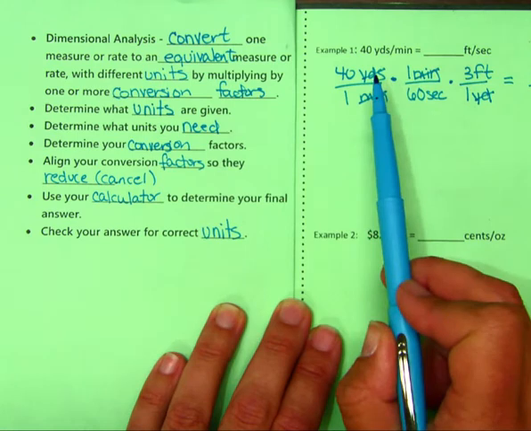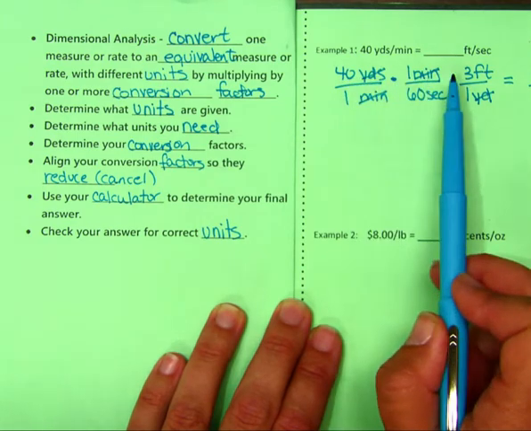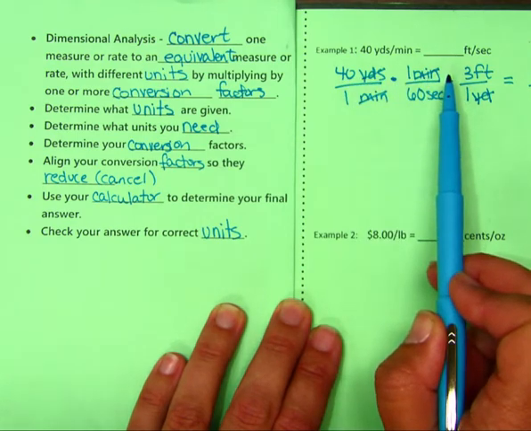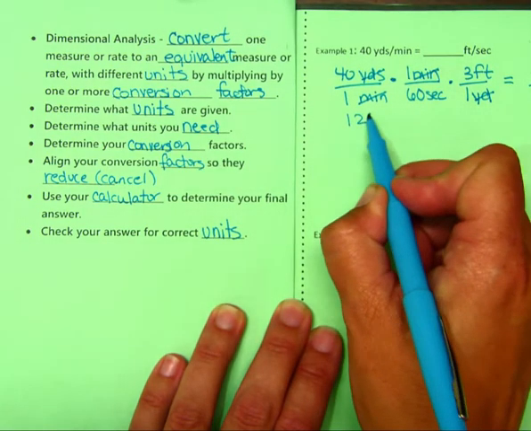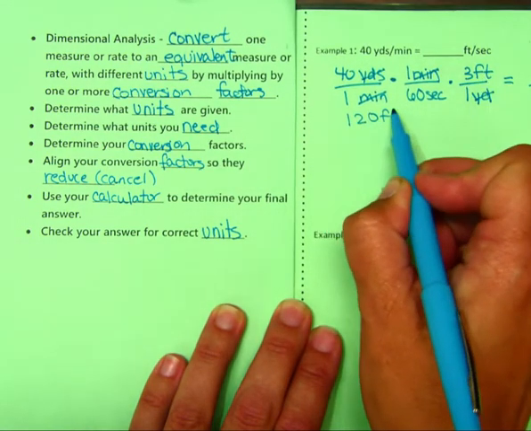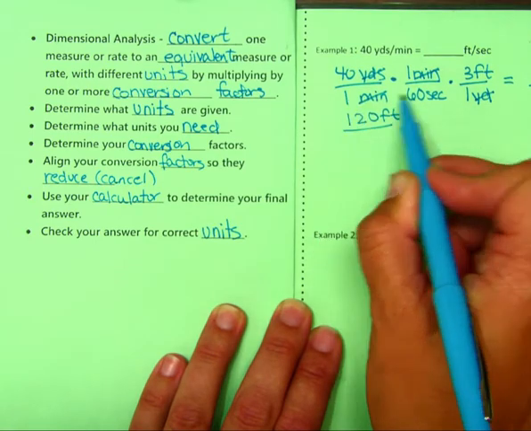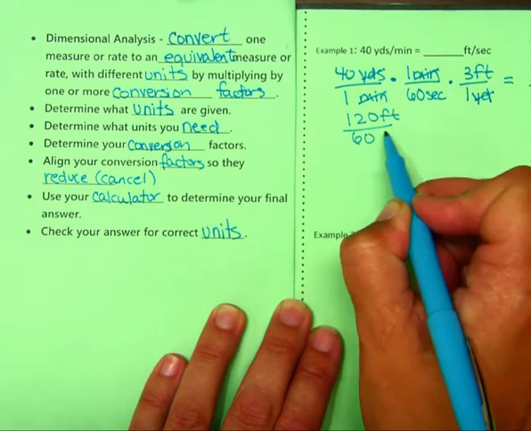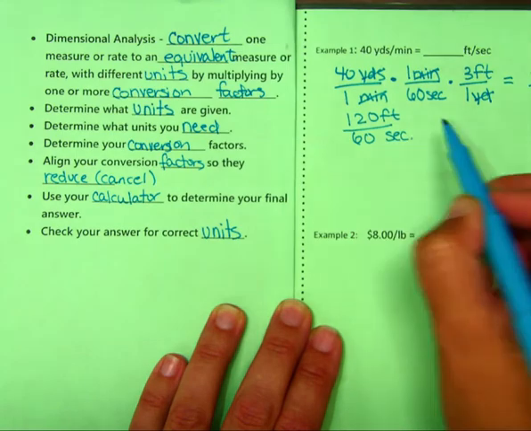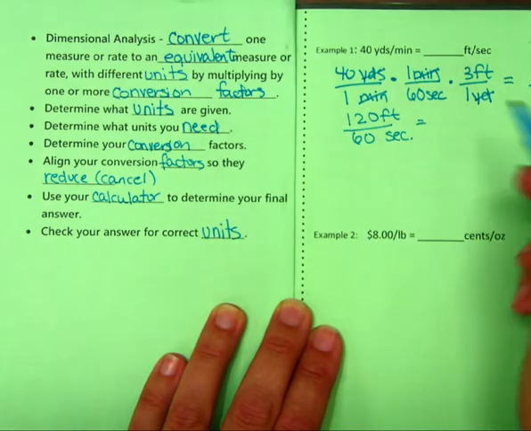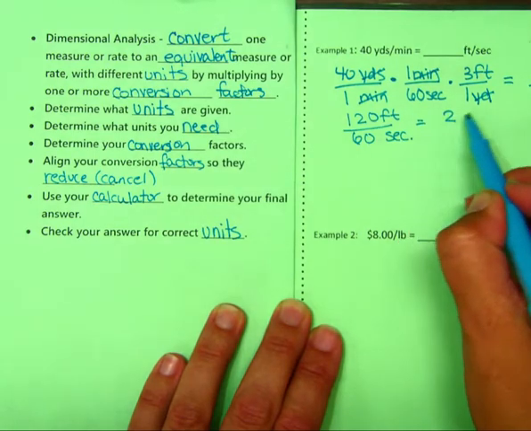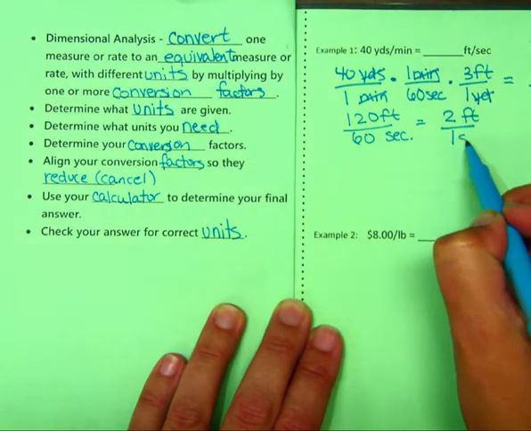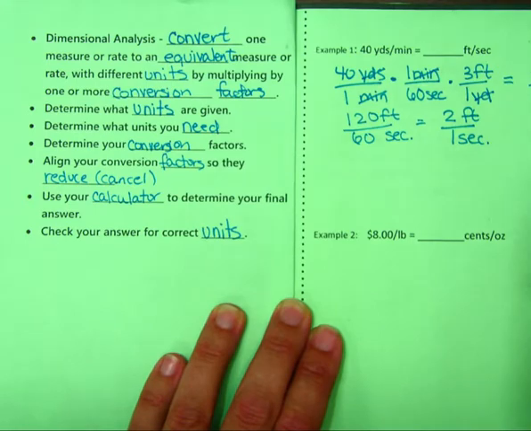So now if I go through and multiply, 40 times 3 is going to give me 120 feet. And then on the bottom I have 1 times 60 times 1, which would be 60 seconds. All right, but I have 120 feet in 60 seconds. I can reduce both of those. I can take a 60 out of both, and so that would be 2 feet in 1 second. And so my final answer here would be 2 feet in 1 second.